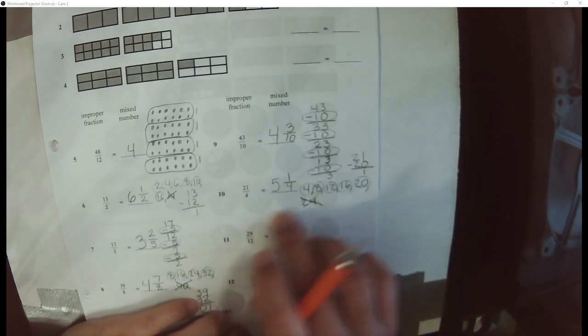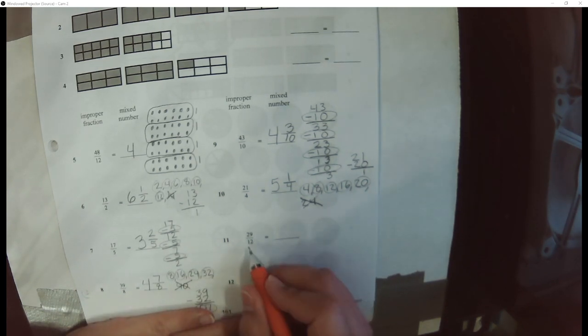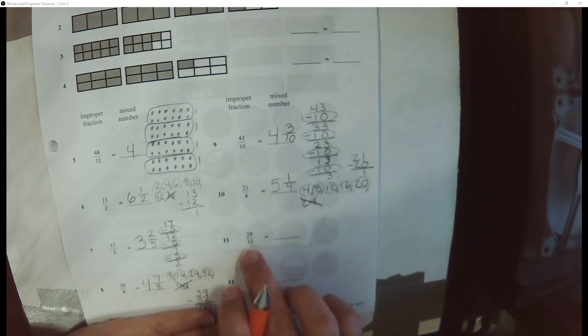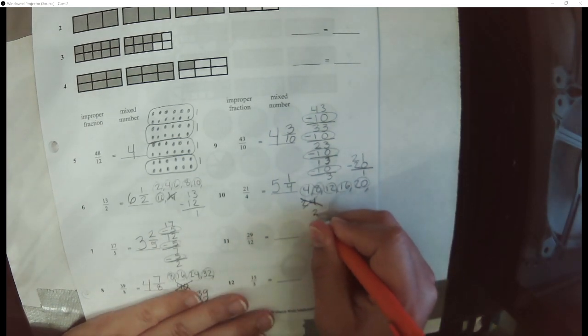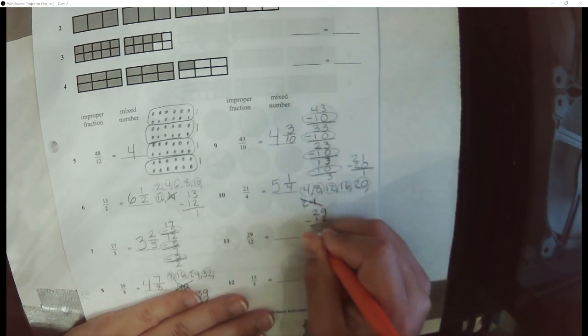Okay, we'll do this one with subtraction. That way we can get practice. 29 out of 12, or 29 twelfths. Take a look at my denominator. My denominator is 12, so that's what I'm going to be subtracting. I'm going to subtract it as many times as I can. 29 minus 12. Now, since 12 is a 2-digit number, I'm going to go step by step here.